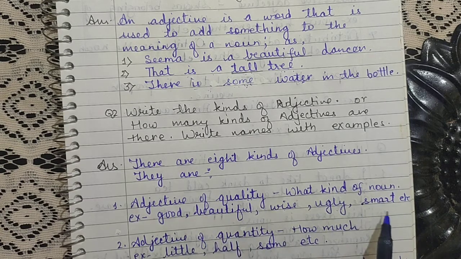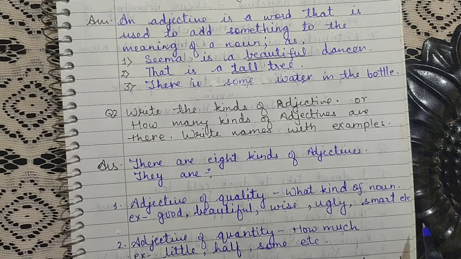So these words will all describe a noun. Suppose I take a noun, boy. He is a good boy. If I say girl, she is a beautiful girl. Wise, king: he is a wise king. If I say animal, it is an ugly animal.